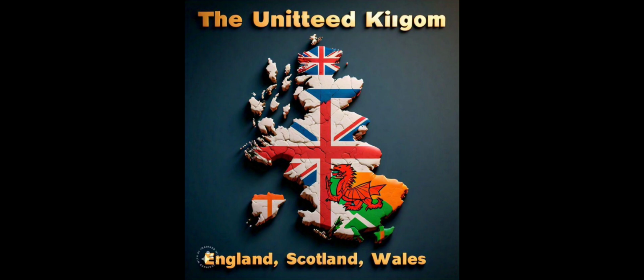The union with Ireland. Acts of Union 1800. The late 18th century saw significant unrest in Ireland, culminating in the Irish Rebellion of 1798. In response, the British government pushed for a union with Ireland to strengthen control. The Acts of Union 1800 merged the Kingdom of Ireland with the Kingdom of Great Britain, forming the United Kingdom of Great Britain and Ireland.